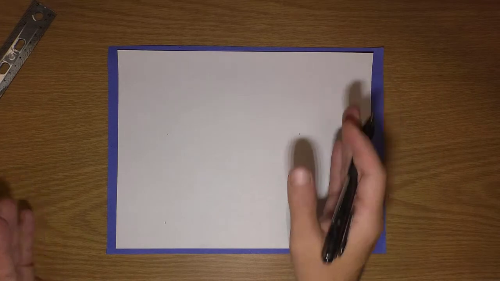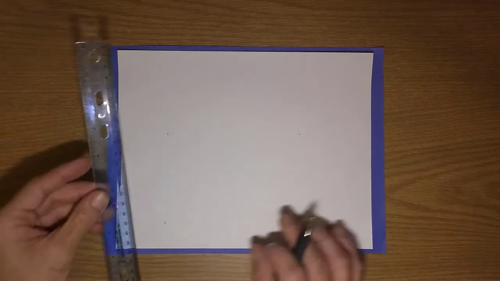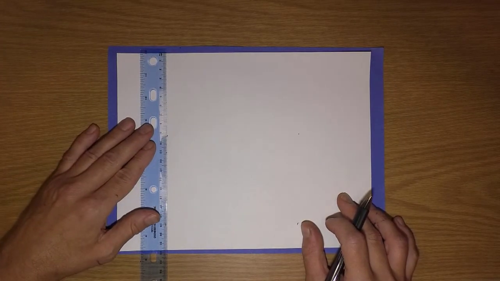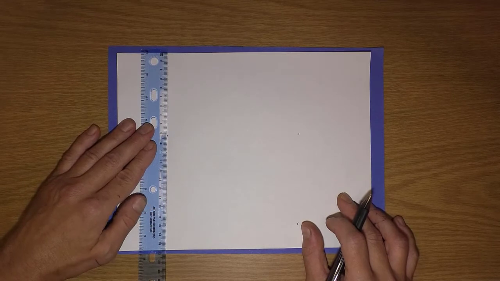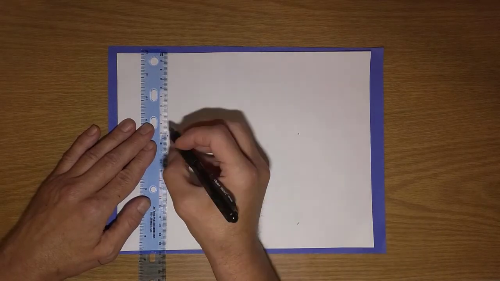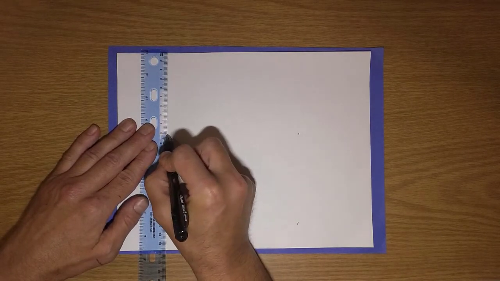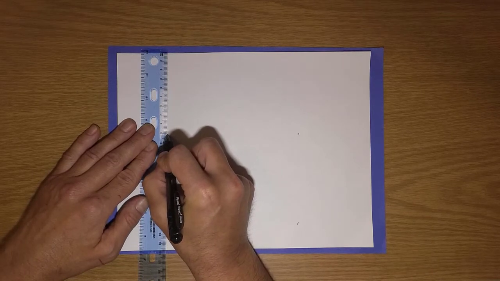All right, let's get started making our own Zentangle piece of artwork. Now, first of all, I'm going to draw a box. You don't need to use a ruler, but I'm going to in this case. Zentangle art is traditionally done on small square pieces of paper called tiles.